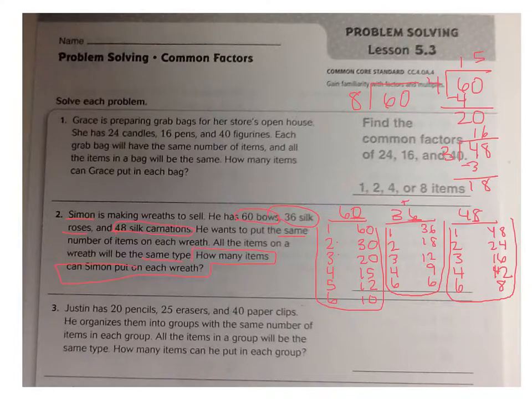Now I'm finding the common factors of all of them. So I'm going to look and see 1 is common, so I write 1 over here. 2 is common in all of them, and they have to be common in all of them. 3 is common in all of them. 4 is common in all of them. 5 is not common in all of them, so that one's out. 6 is common in all of them.